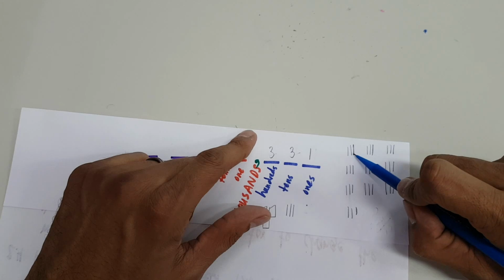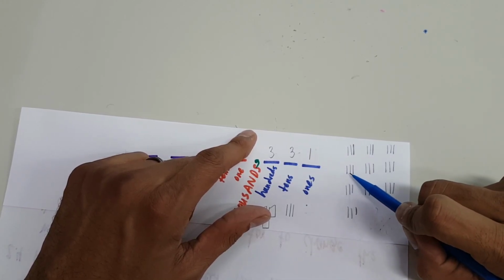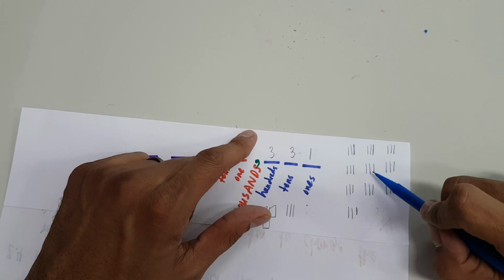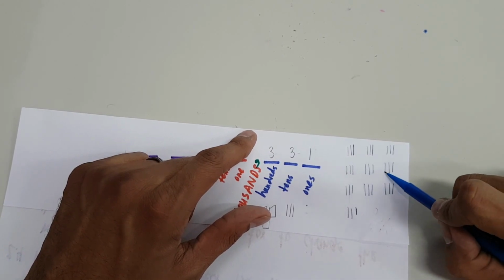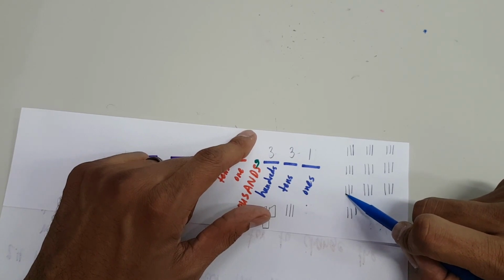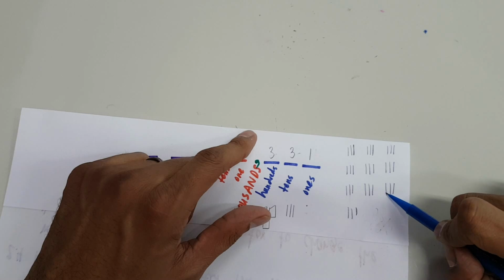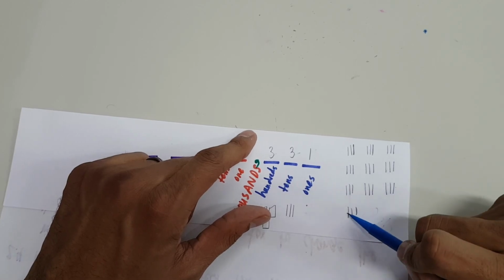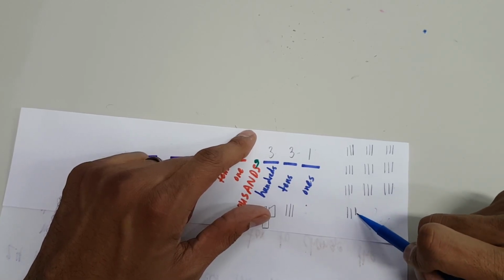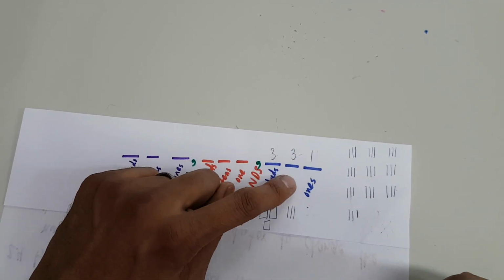So that's 10, 20, 30, and so on, all the way up to 300. So the hundreds column is 10 of this column.